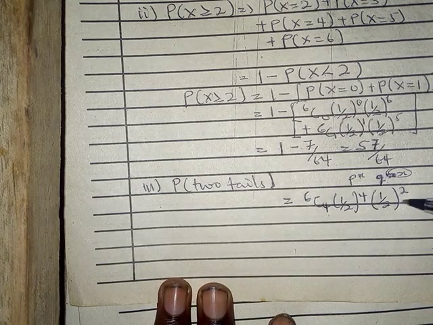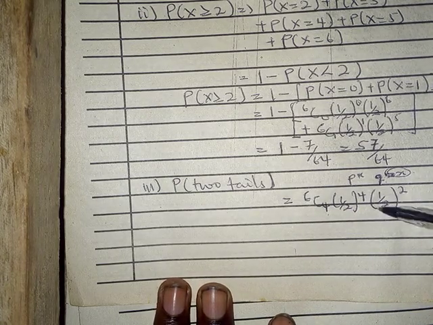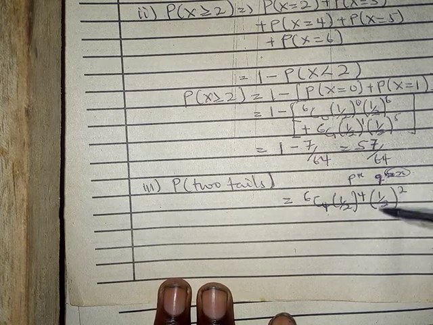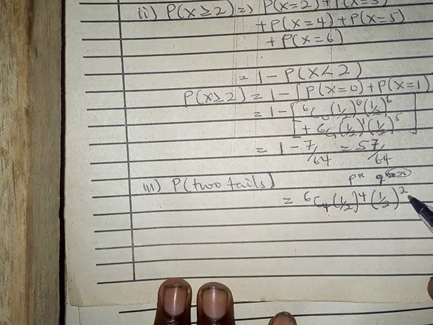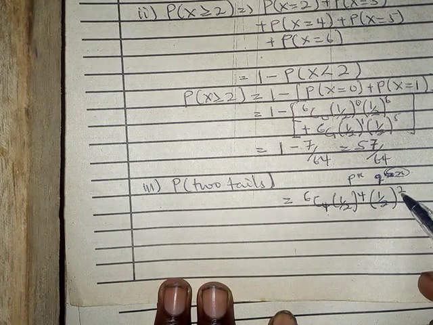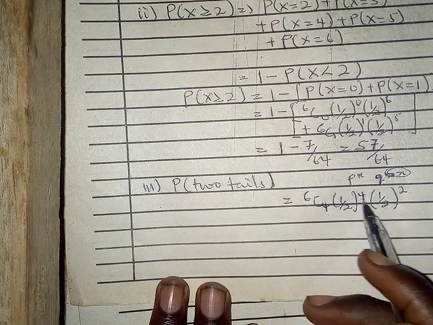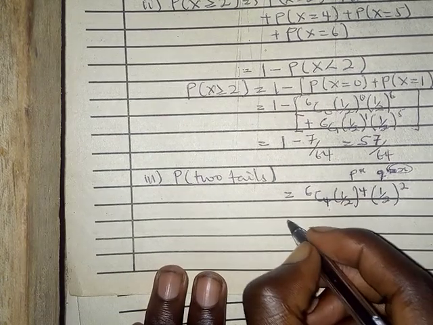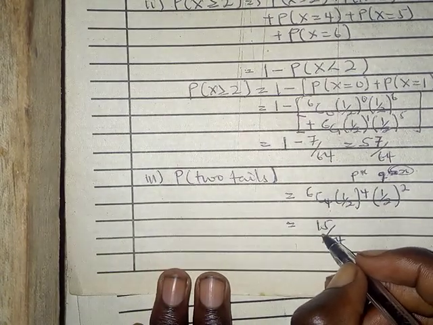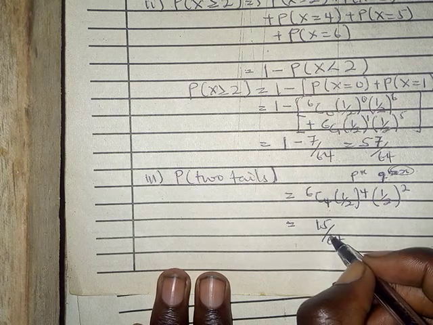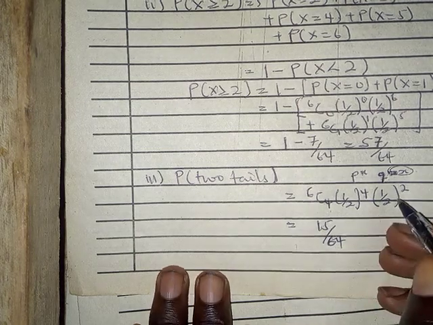So you let this behave as the success. So 2 tails, where you raise it to the power of 2, and then this one to the power of 4. Alright, and this is going to give you 15 over 64. So that is the probability.